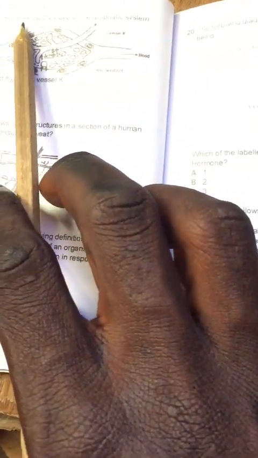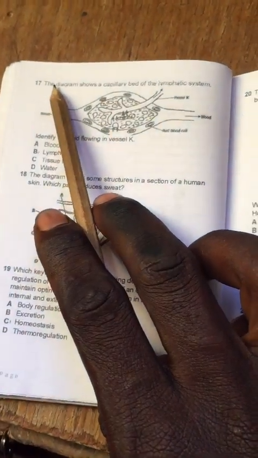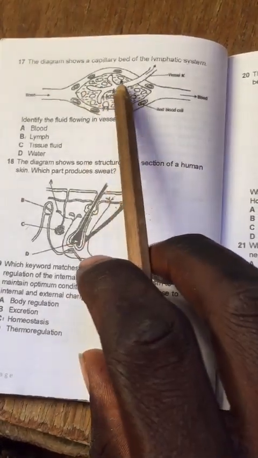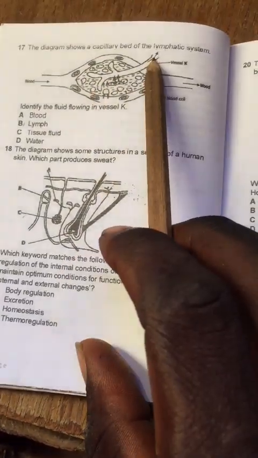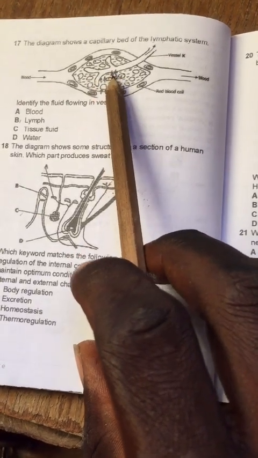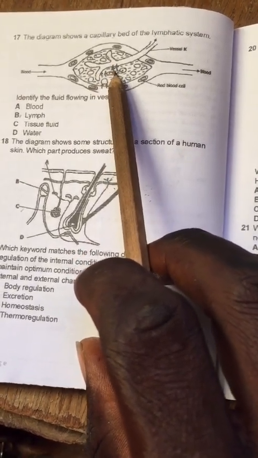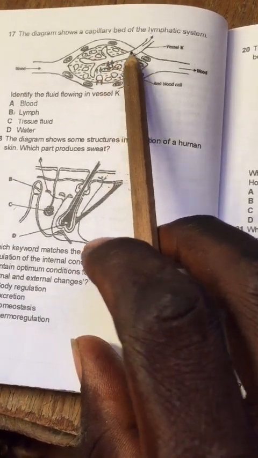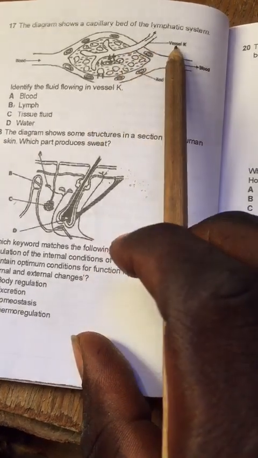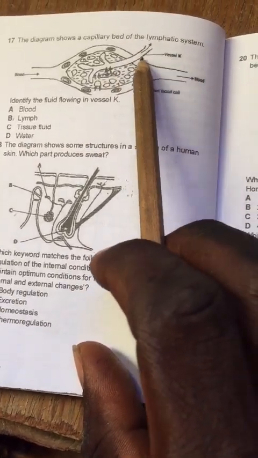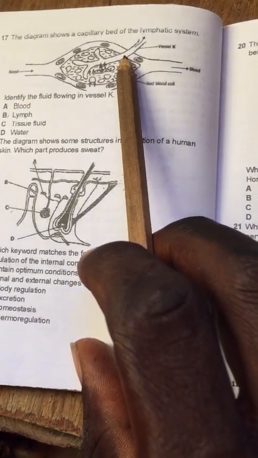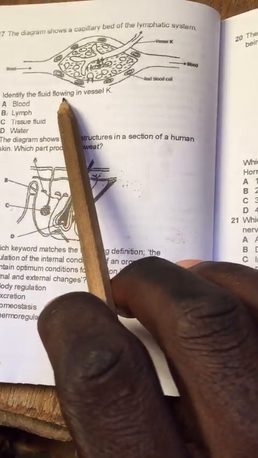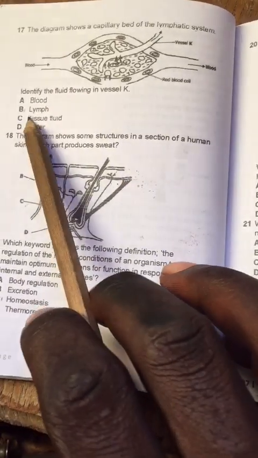The diagram shows the capillary bed of the lymphatic system. So this is the capillary bed, and we have this structure here, which we call the lymphatics. It collects the tissue fluid, which is created as a result of the movement of blood. When tissue fluid is deposited into the lymphatic vessel, it becomes lymph. So they might even ask, identify the fluid flowing in the vessel. That is lymph.